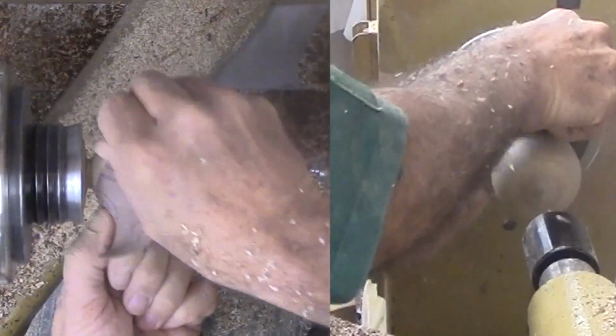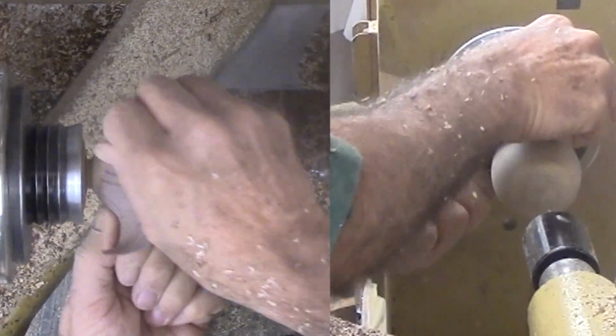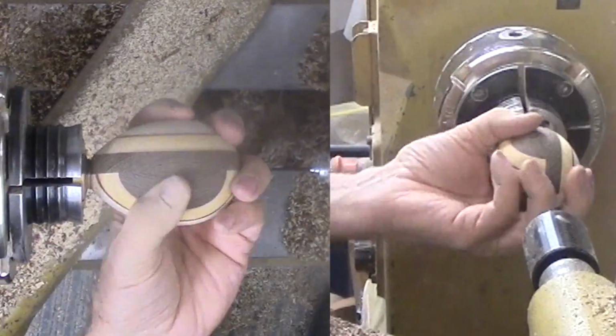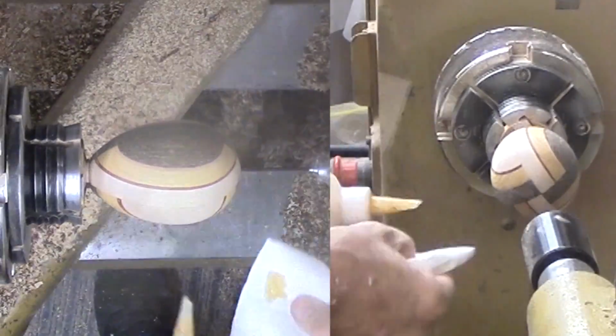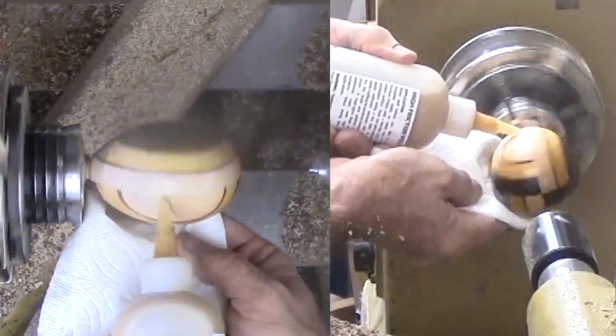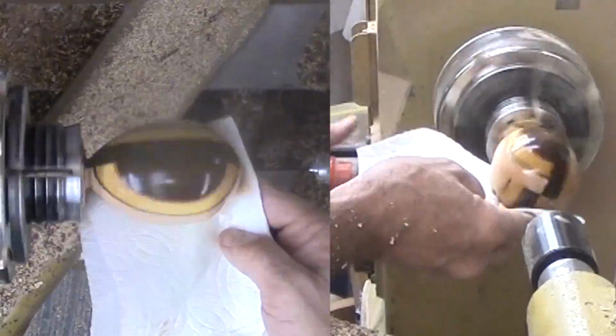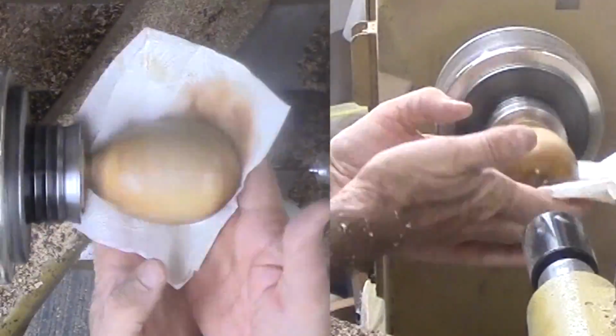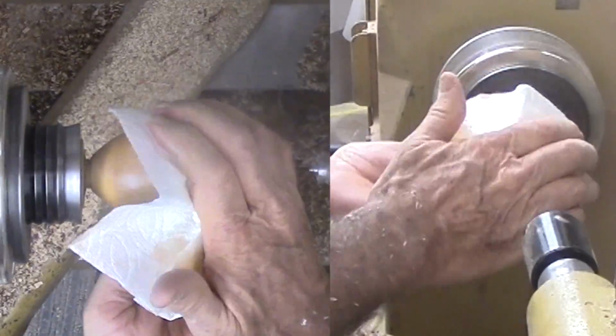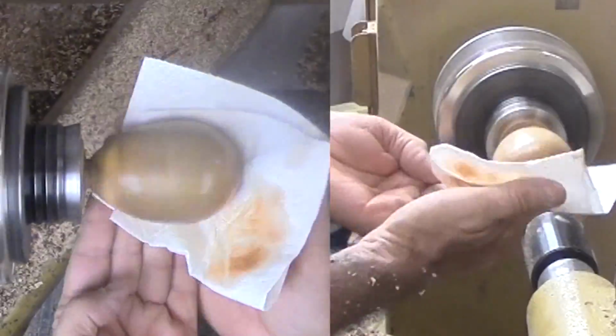Then go on to the remaining grits whose job is solely to remove scratches left from the previous grit. The egg is still attached. This is a convenient time to apply shellac to most of the egg that is already finished. Shellac blends well to previous coats of shellac, so it will work well for what is coming next.